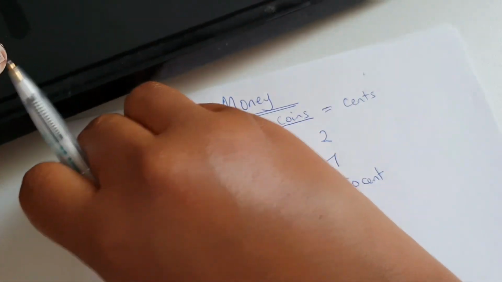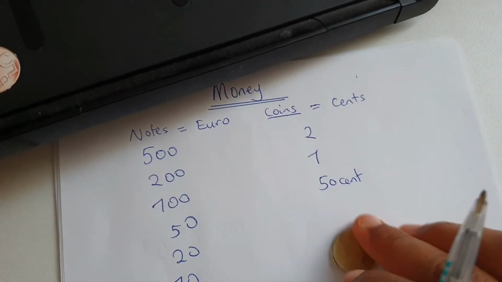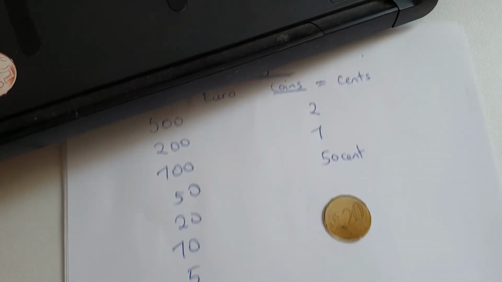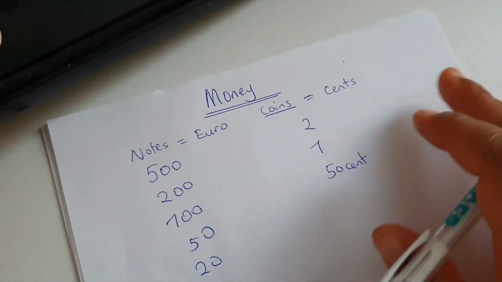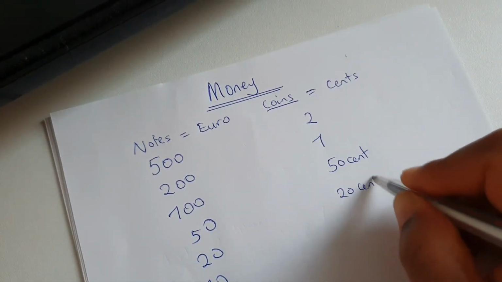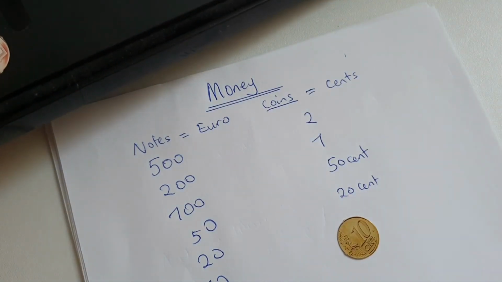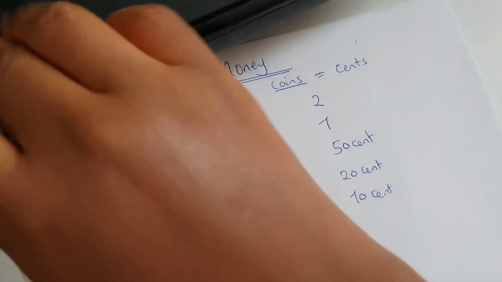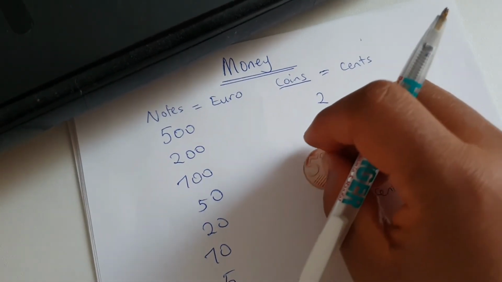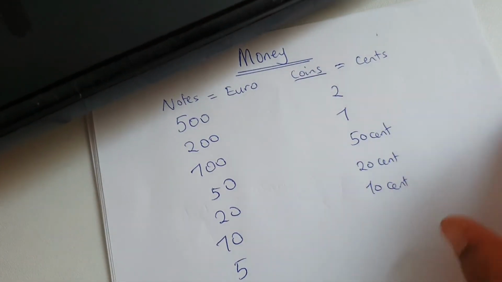I have my 20 cents. Okay, that is how it looks like. That is my 20 cents. I write my 20 cents. And I have my 10 cents. I will write my 10 cents here. Then I have my 5 cents. Okay, 5 cents here.